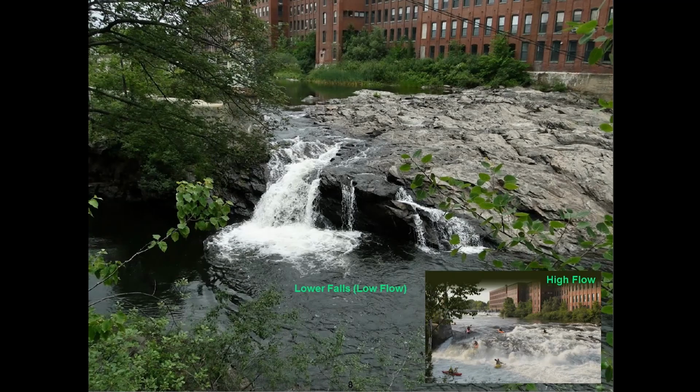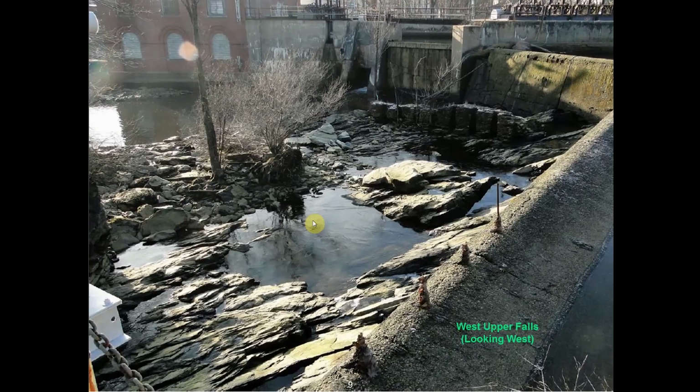So here's some shots of the site. These are the lower falls to give you an idea of the vertical scale going on here. So lots of rough bedrock, quite a bit of drop over these features. This picture is at high flow, so the kayaker is having some fun down there.